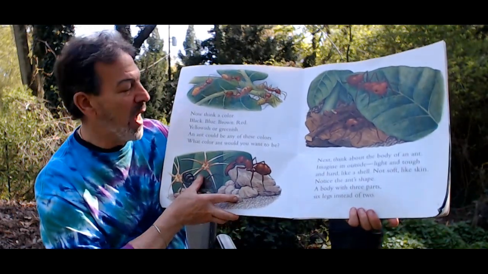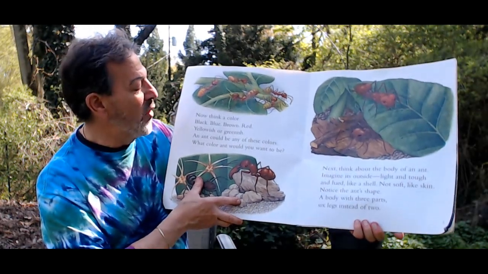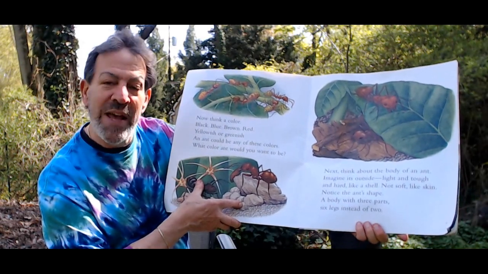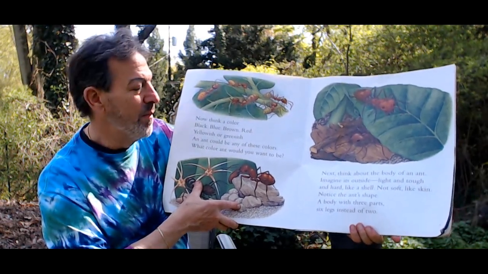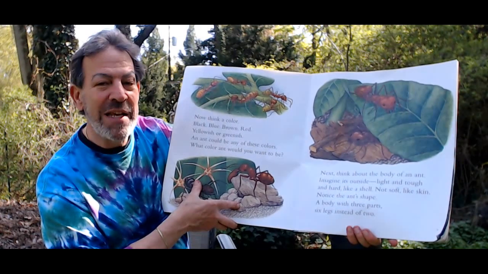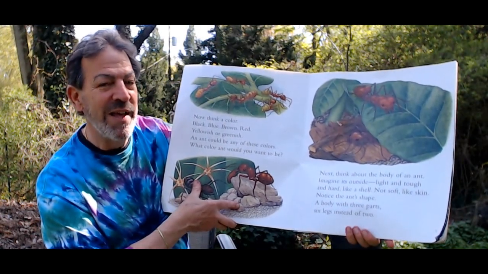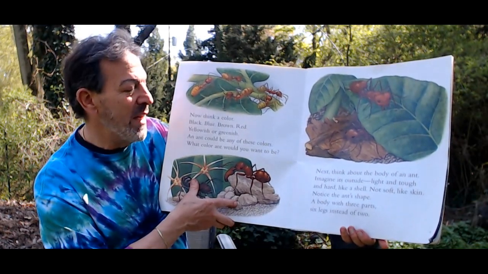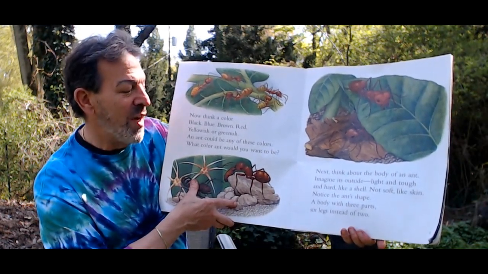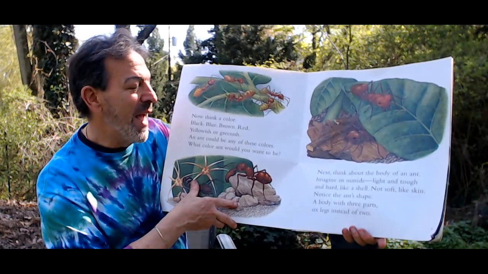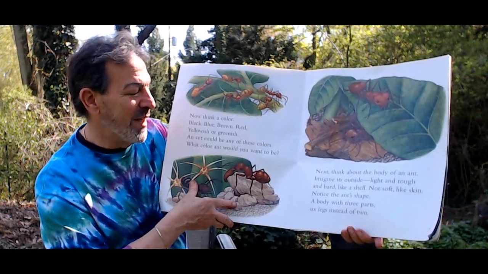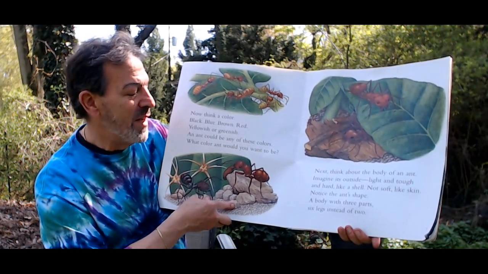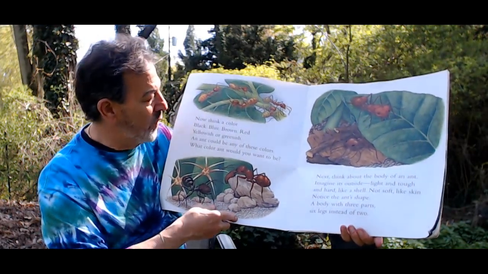Now think about color. Black, blue, brown, red, yellow, or greenish. An ant could be any of these colors. What color ant would you want to be? Next, think about the body of an ant. Imagine it's outside, light and tough and hard like a shell. Not soft like skin. Notice the ant's shape, a body with 3 parts, 6 legs, instead of 2.